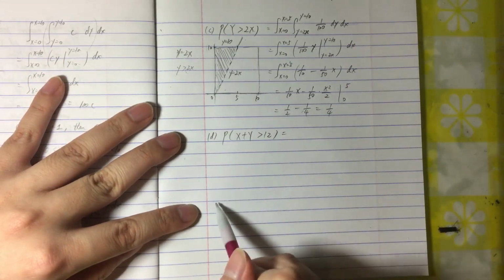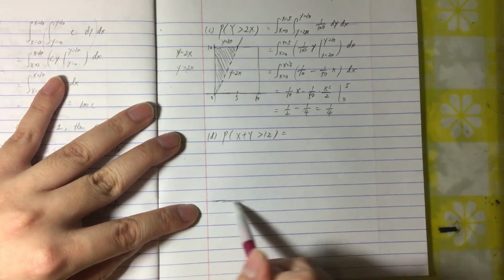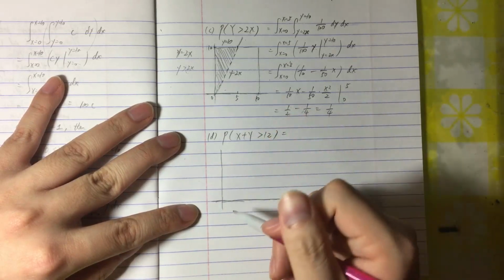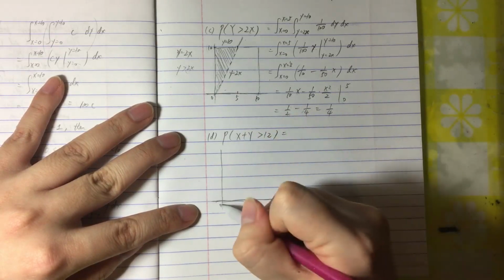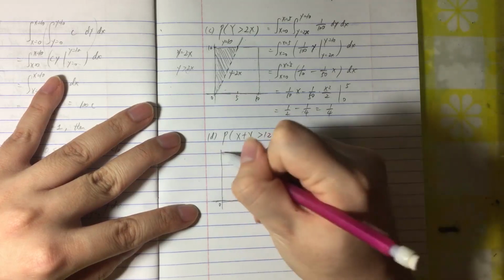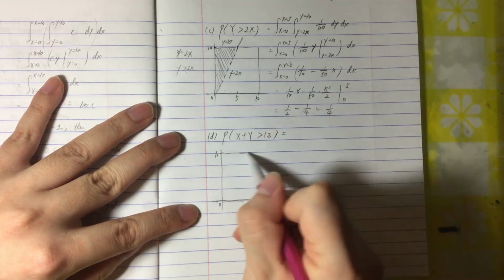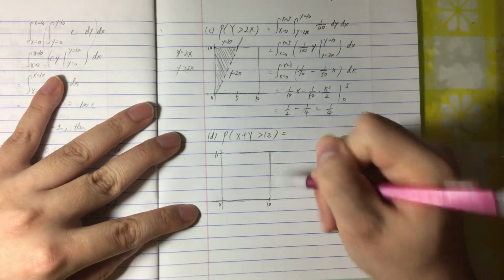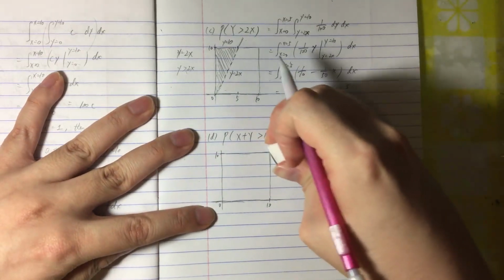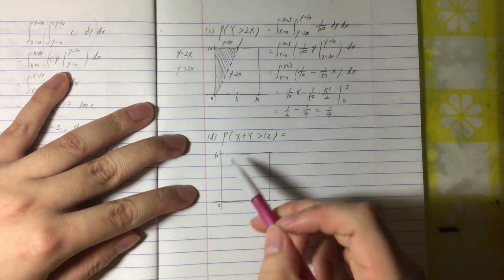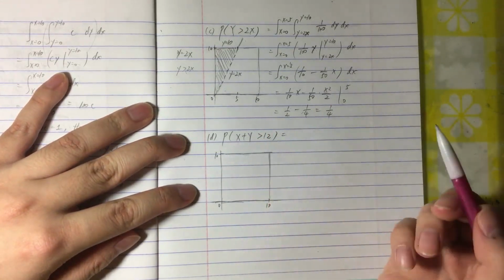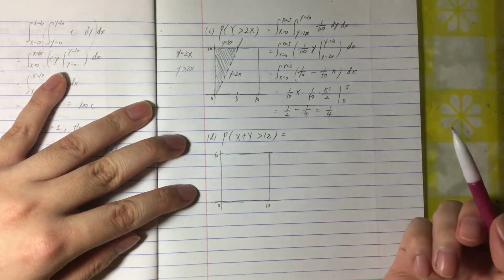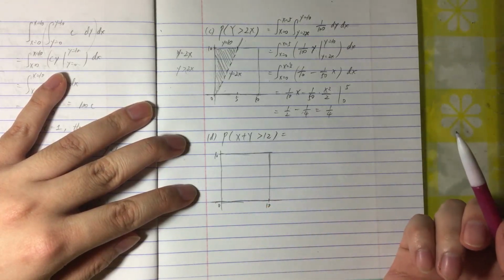Let's draw the support first. The support is the rectangular region where x is from 0 to 10 and y is from 0 to 10. In the support, which region represents x plus y greater than 12? It's hard to find it directly.